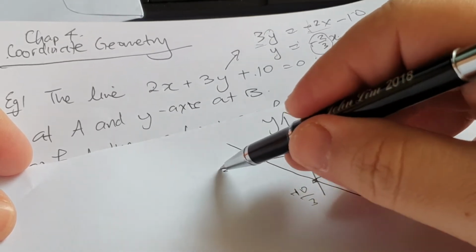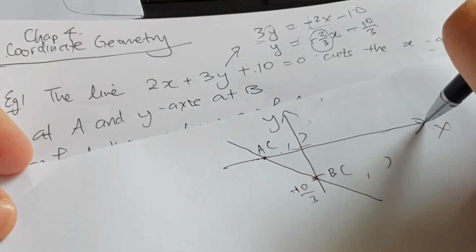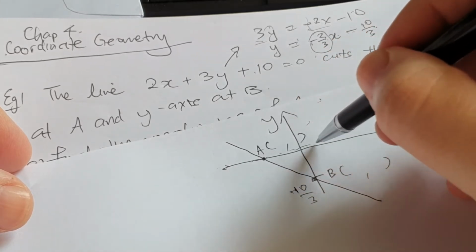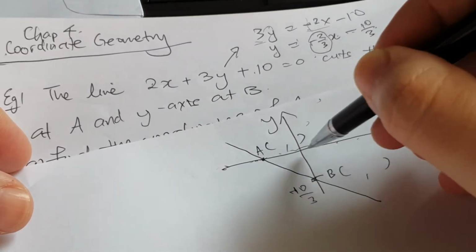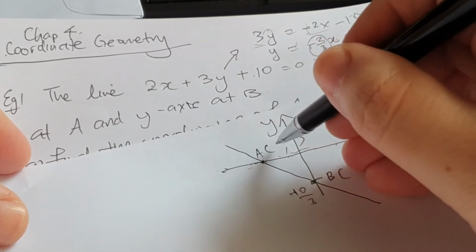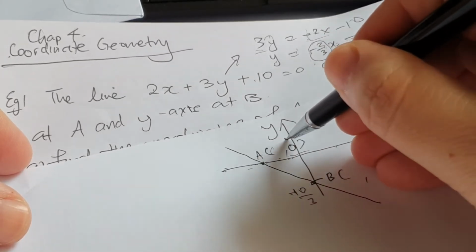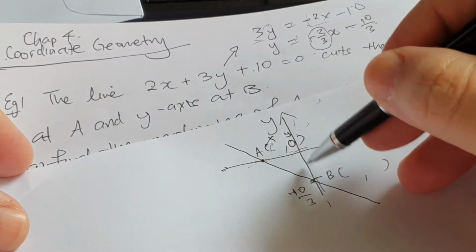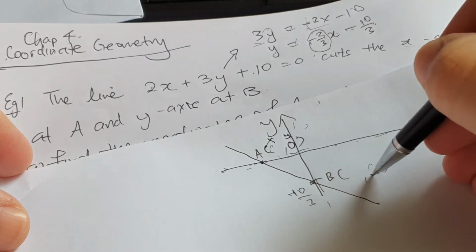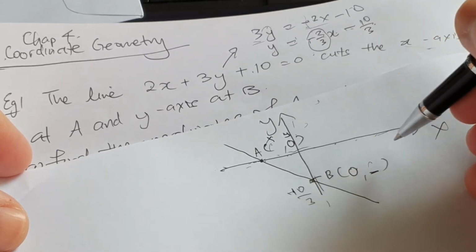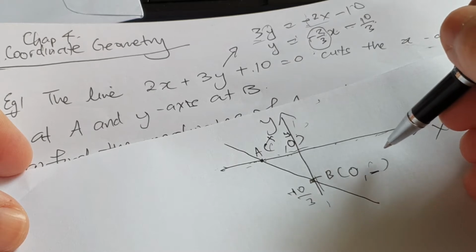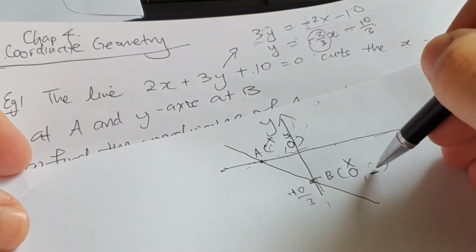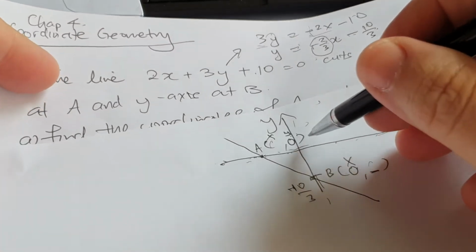Now I told you before, if I lie on the x-axis, of course I must have some x value, because this is 1, 2, 3, 4, 5, this is minus 1, minus 2, whatever. So I must have some x value. That means my y value is 0. Similarly, if I lie on the y-axis, I must have some y value, so your x coordinate is 0. Are we okay? Meaning you sub y equals 0, you get this point. You sub x equals 0, you get this point. So don't get this mixed up. It's good to do a sketch.